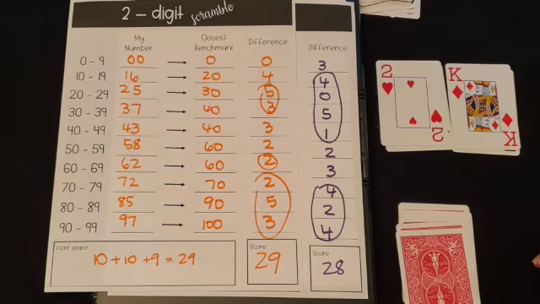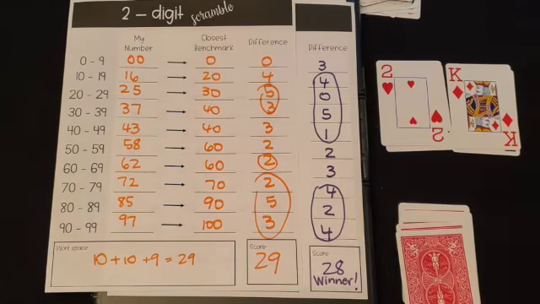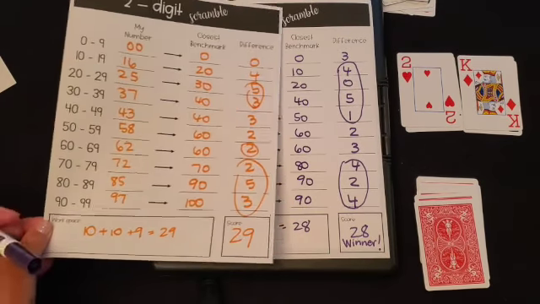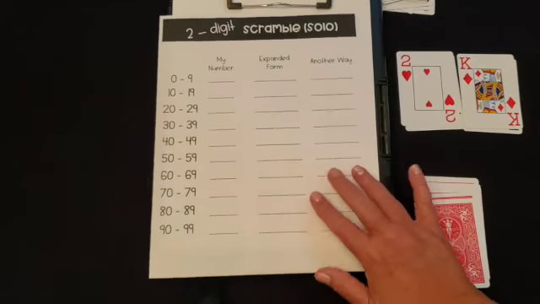Now my opponent had already played, and my opponent was me. Hello, who am I kidding? And I got a score of 29. So 28 is the winner. Lowest score wins in two-digit scramble.